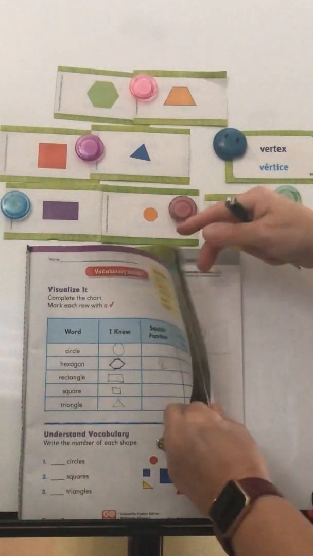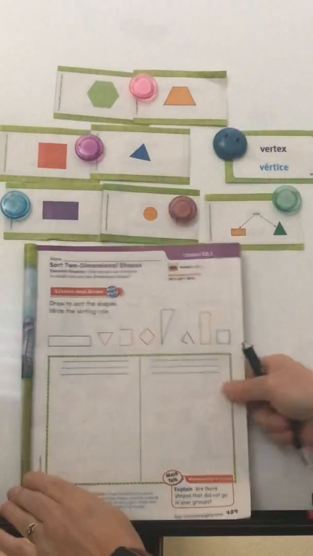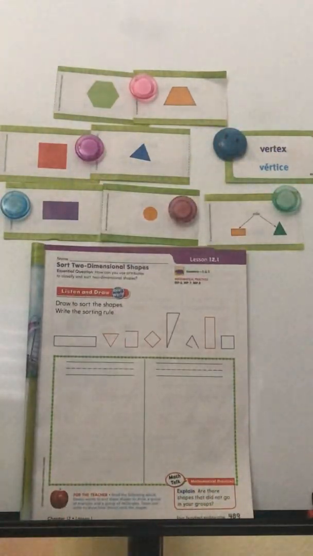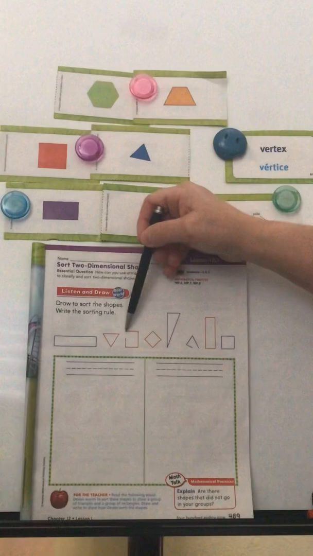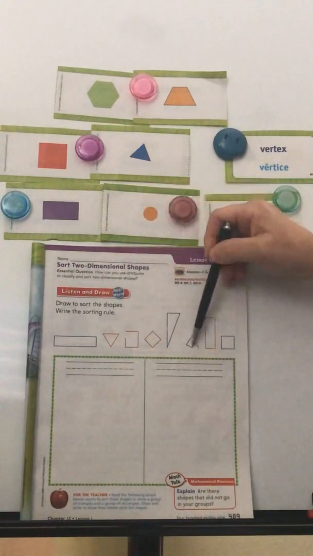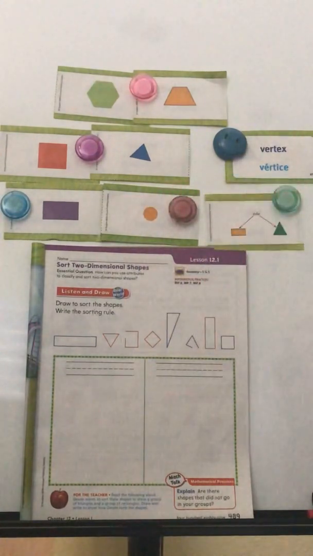Okay, on our lesson 12.1, we're going to sort some shapes here. So you can see they've put us some examples of all kinds of different shapes here. So we see some triangles, some squares, some rectangles. You notice that some of them have an opening here, and that's called an open shape.